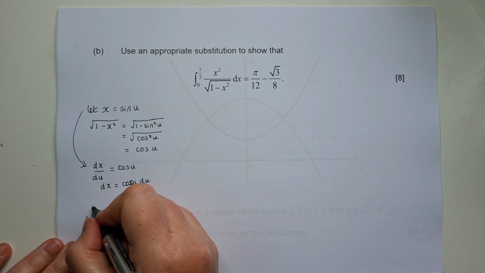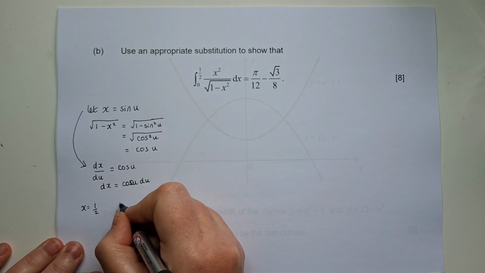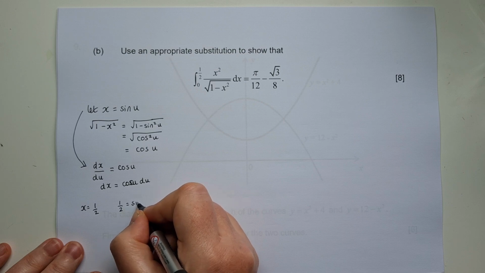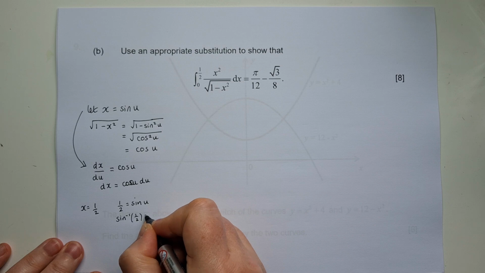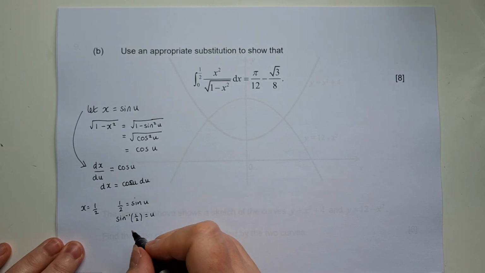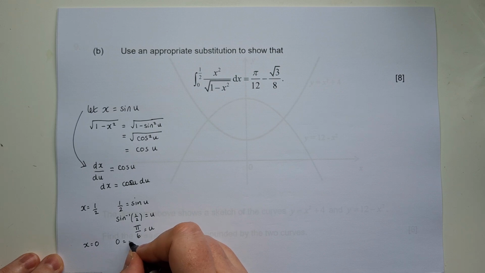And lastly, I'm going to change the limits. You may not have to, but I normally do. So when x is a half, we can say that a half is equal to sine u. If you type into your calculator in radians, shift sine of a half, you're going to get pi by 6. That's your new top limit. And when x is 0, and you type into your calculator shift sine 0, you're just going to get 0. So the bottom limit doesn't change.